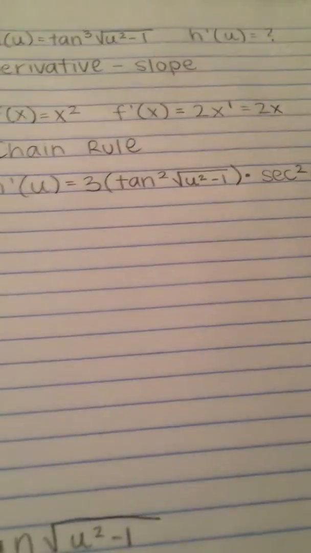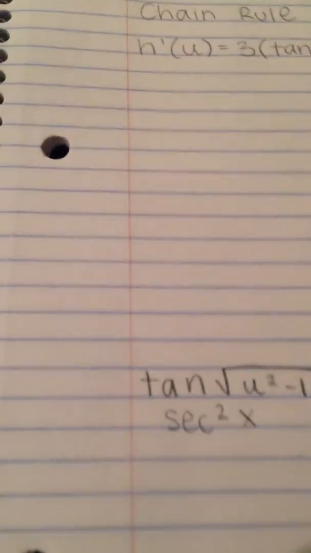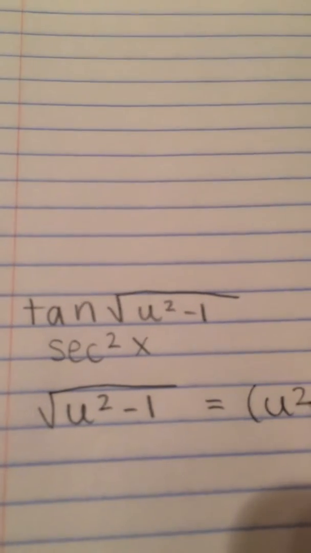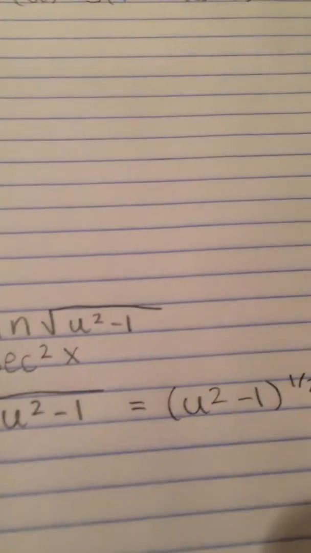Okay, so next part of the function, we have the square root of u squared minus 1. An easier way to think of this, to make it more cohesive with the rest of what we were doing, is u squared minus 1 to the 1/2 power. So you can just say 1/2, because you're bringing this power in front, then times u squared minus 1, and then you subtract 1 from 1/2 to get negative 1/2.